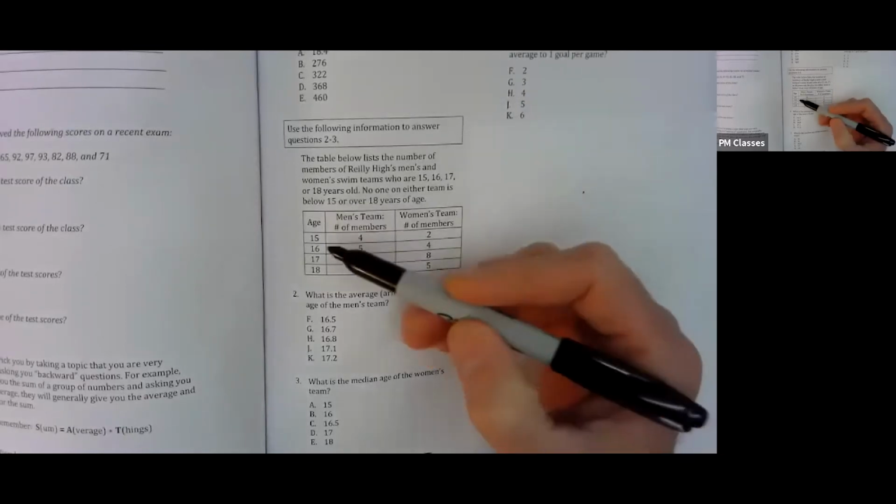Now, what a lot of people do, and this would not be right, is they add 15, 16, 17, and 18 and divide by 4. But that was a little bit like when we had 3 people who were 12 and 2 people who were 17. We couldn't average 12 and 17. We had to pay attention to the fact that there are three 12-year-olds and two 17-year-olds. So we're going to do the same thing here.